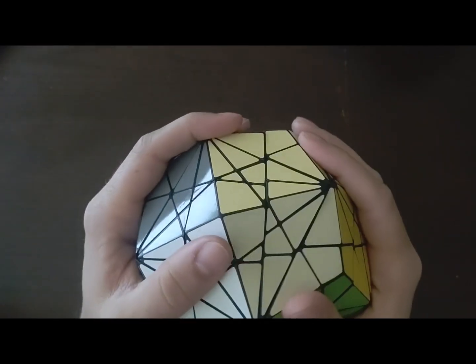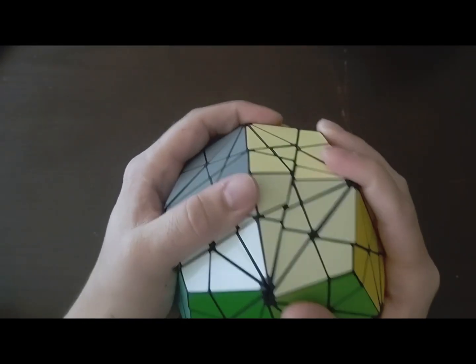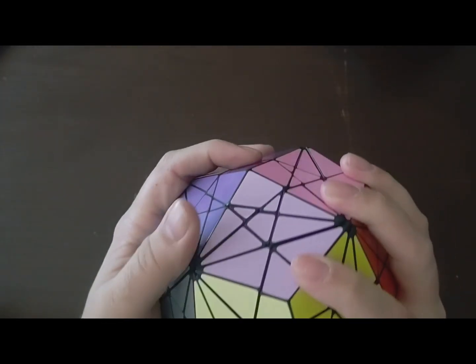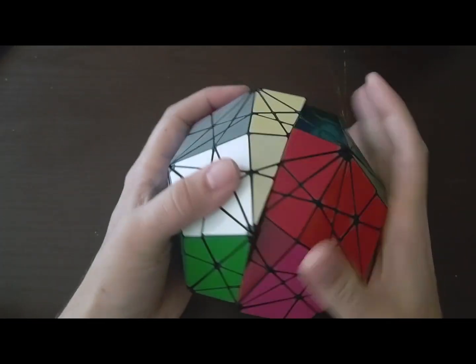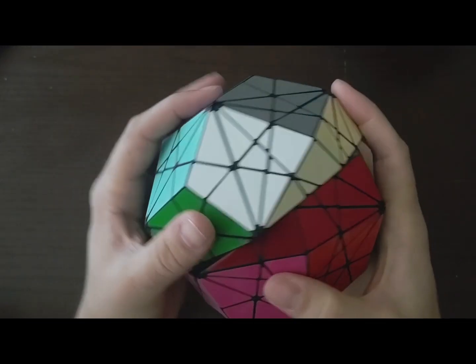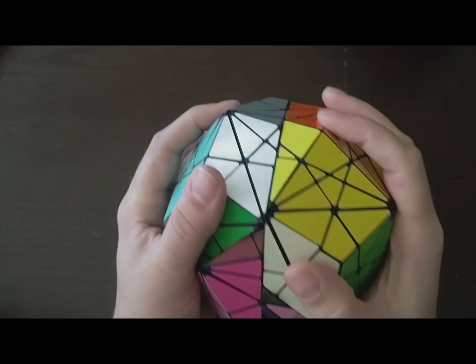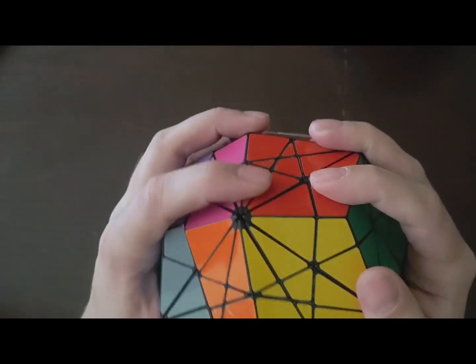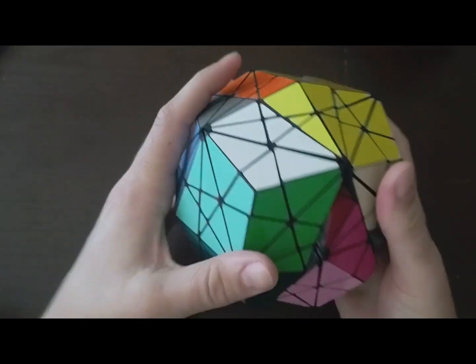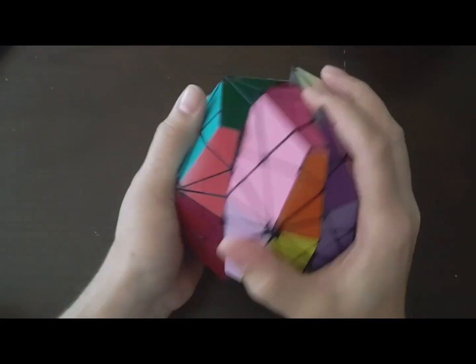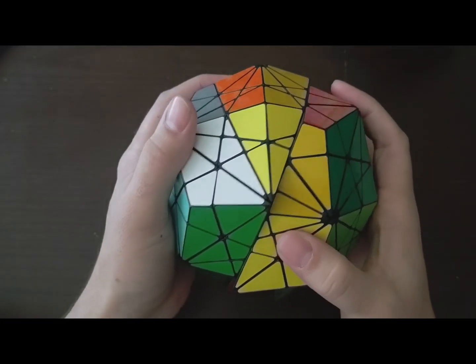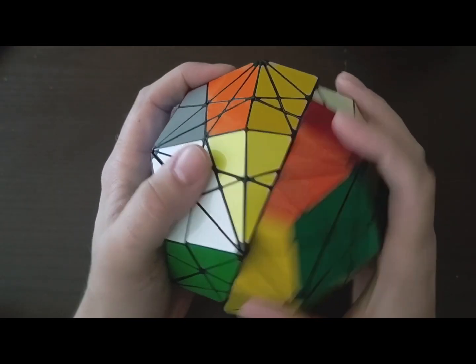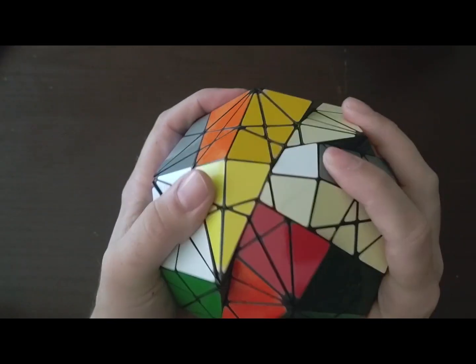Okay, line up. Okay, the skewb turns really want to turn, and they kind of get in the way. There we go. Okay. What are you catching on? No, not there.